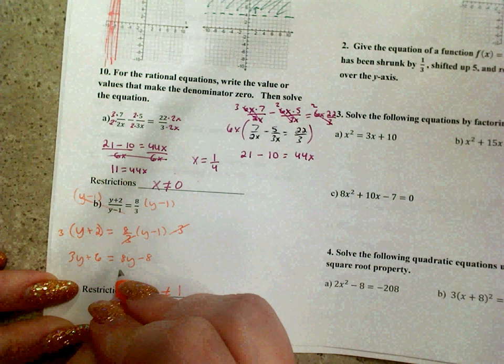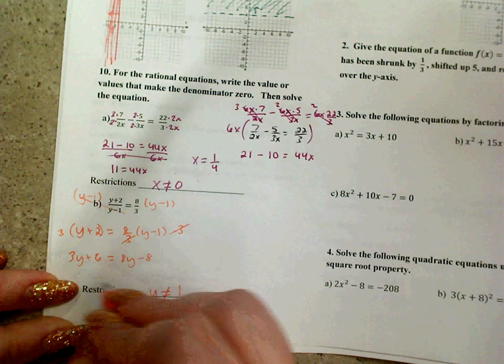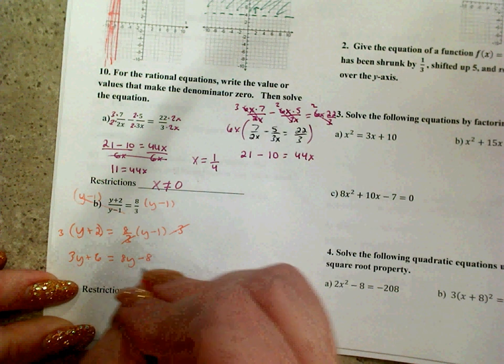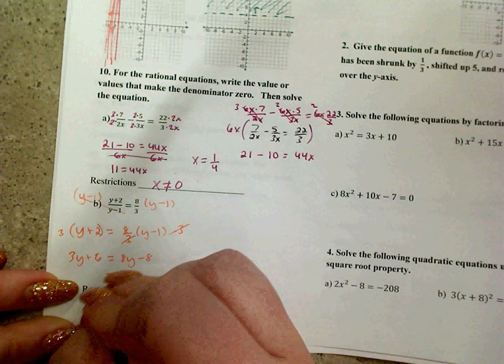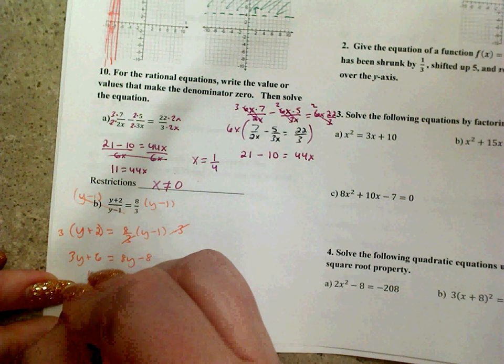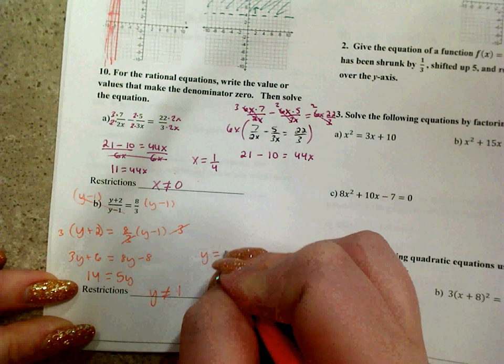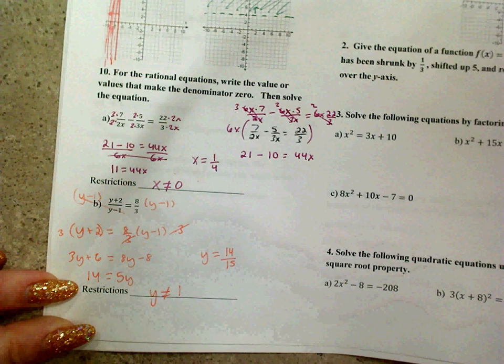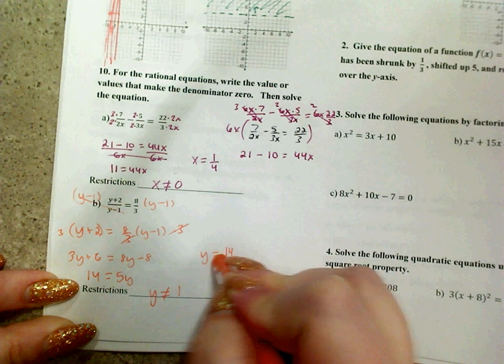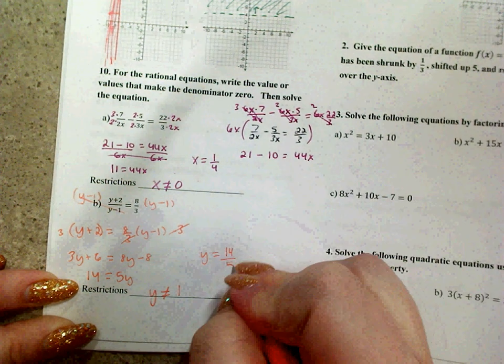I'm going to get the y's on the same side. I'm going to move the 3y over just to keep my y's positive, so that it's going to be 5y. And then I'm going to add the 8 over and I get 14. So y equals 14 fifths.